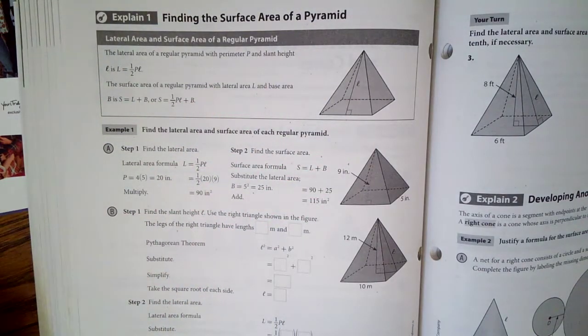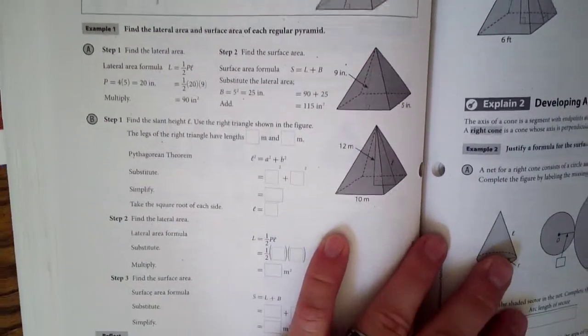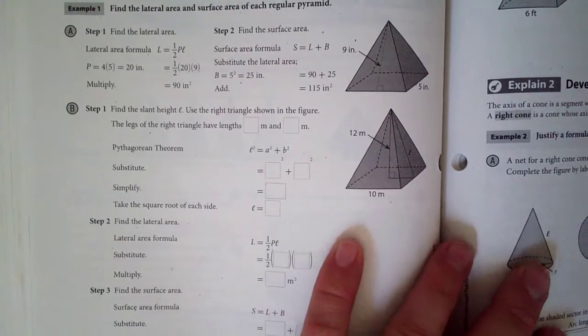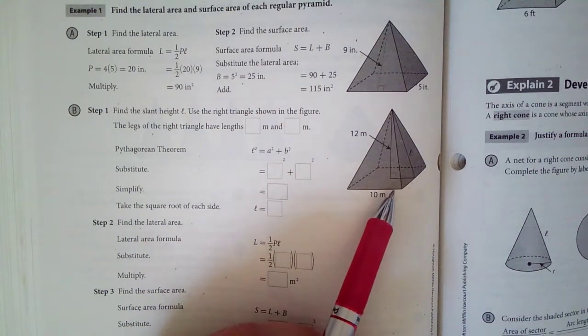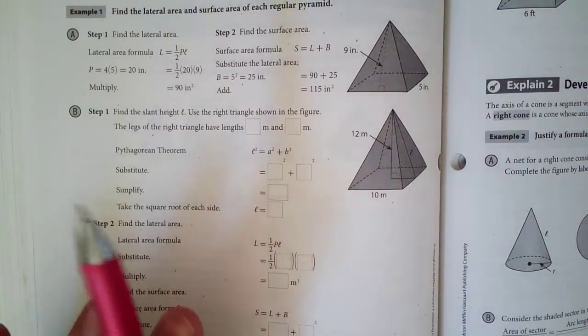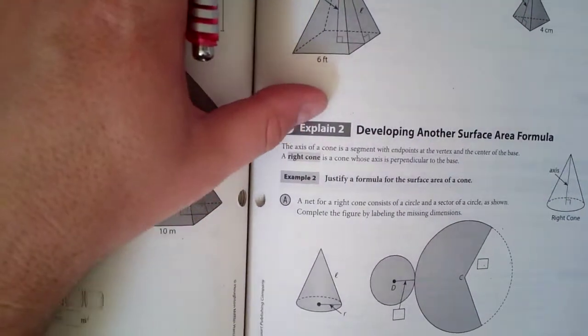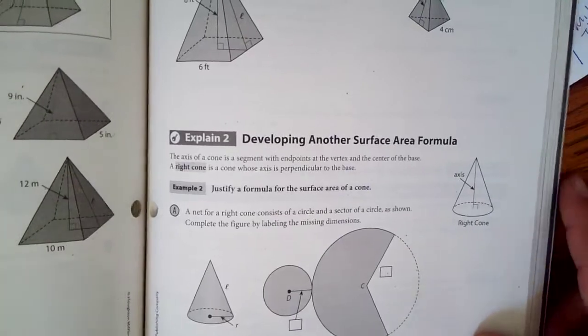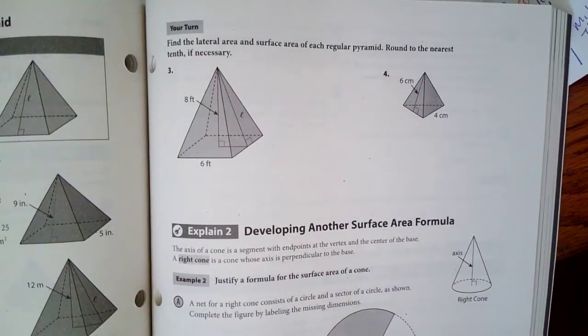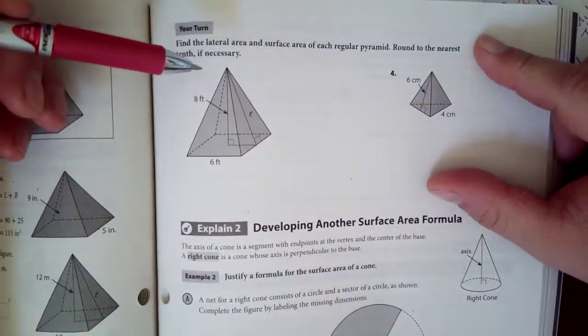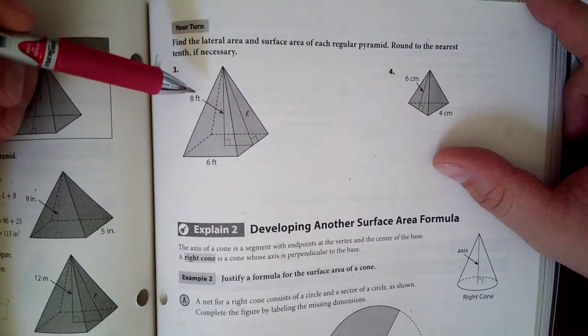Let's go through some of these. I don't have my worksheets, my gray sheets, so I can't work through those on this video, but let's go through some of these. If you look at this triangle right here, we do not have the slant height, so we're going to skip that one. I need one that doesn't have it all set up for me. Okay, let's go to this one. We want to figure out the lateral area and the surface area.